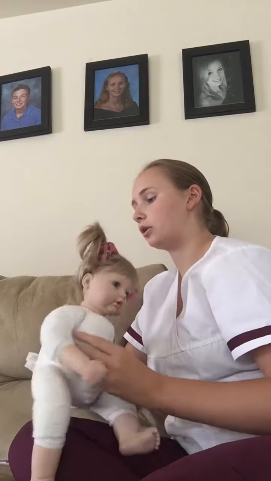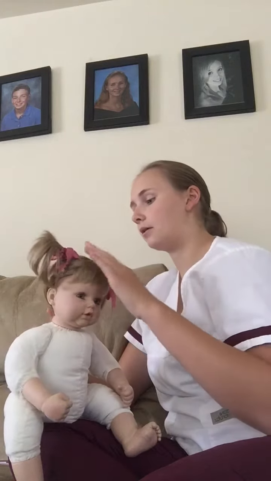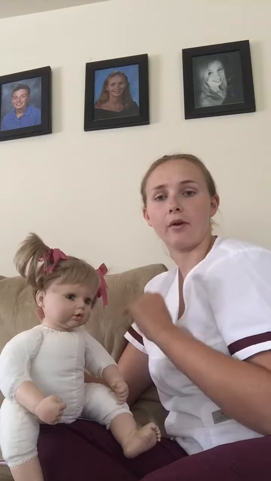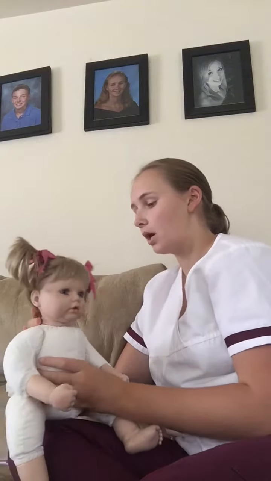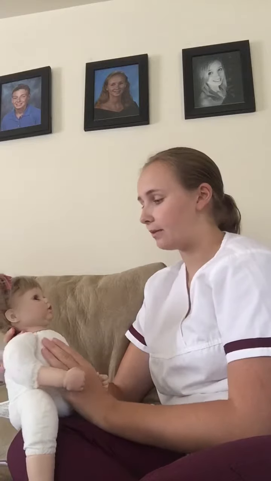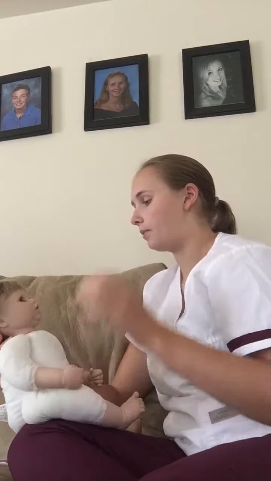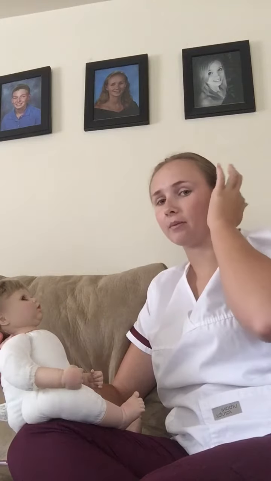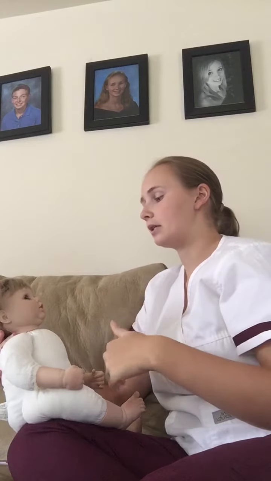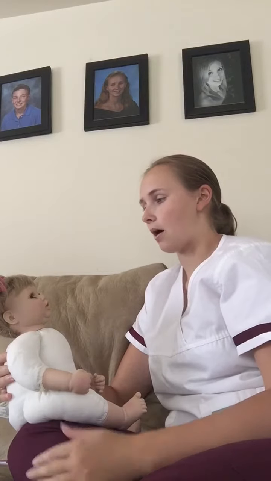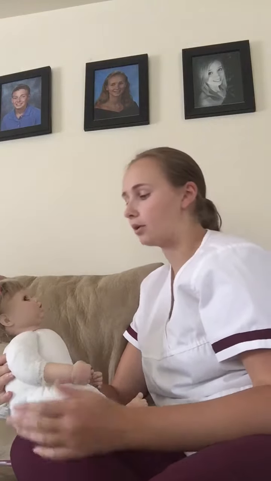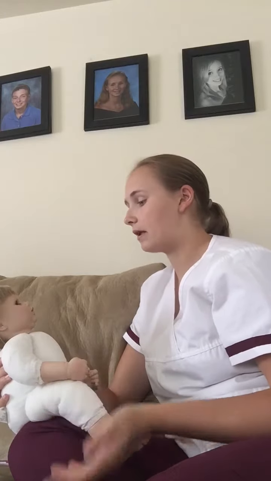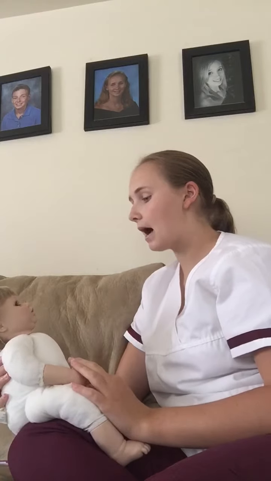And then you want to look for caput, and that's just normal swelling from the birth canal. And then you want to look at the baby's face for symmetry. The outer canthus should be about even with the top of the baby's ears. And some of these, if they're not quite right, could indicate possible problems of development.